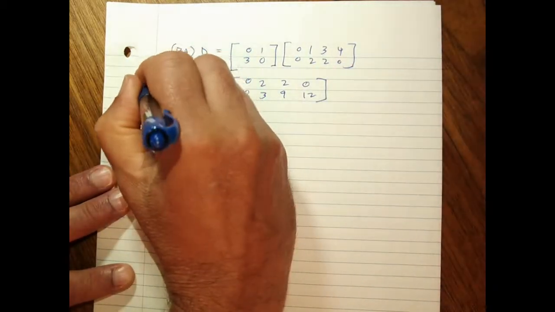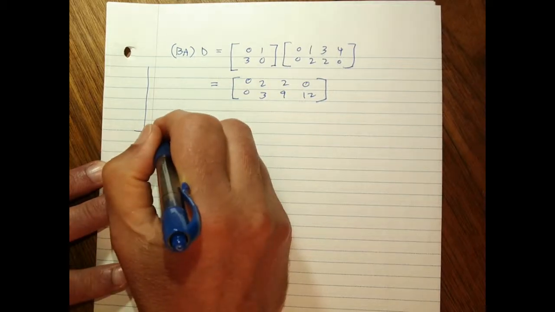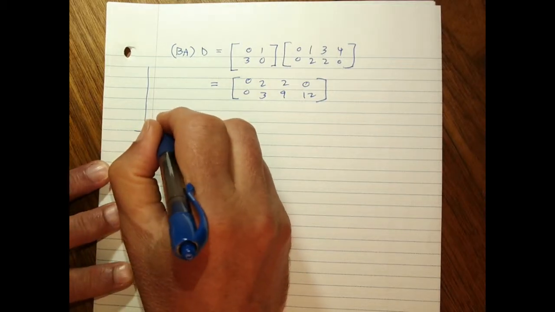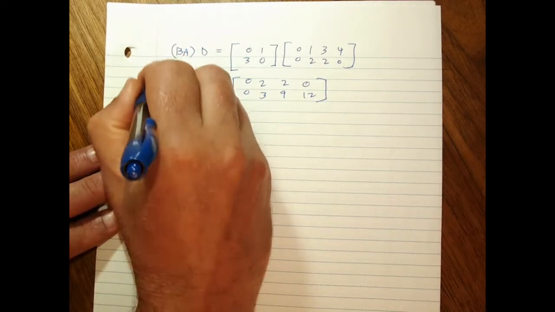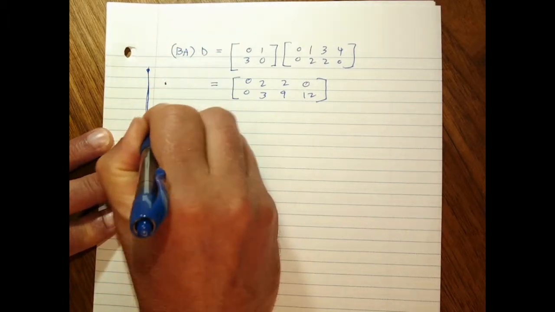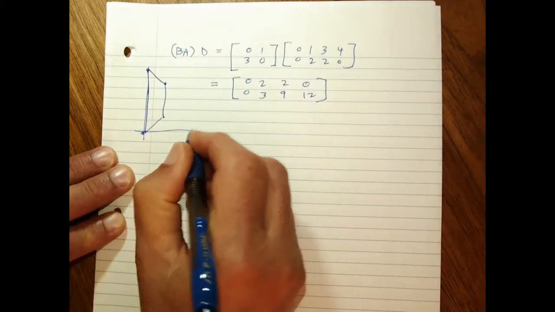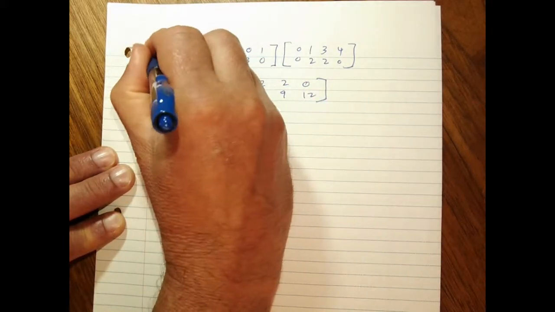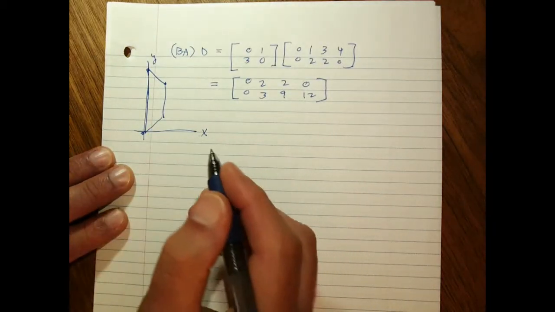And do a real quick sketch here. So what's happened is we've reflected through y equals x, and we've also incorporated that stretch.